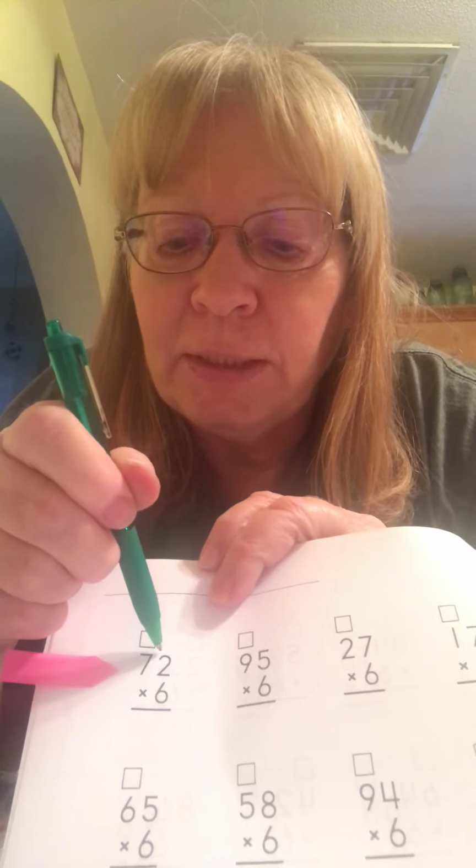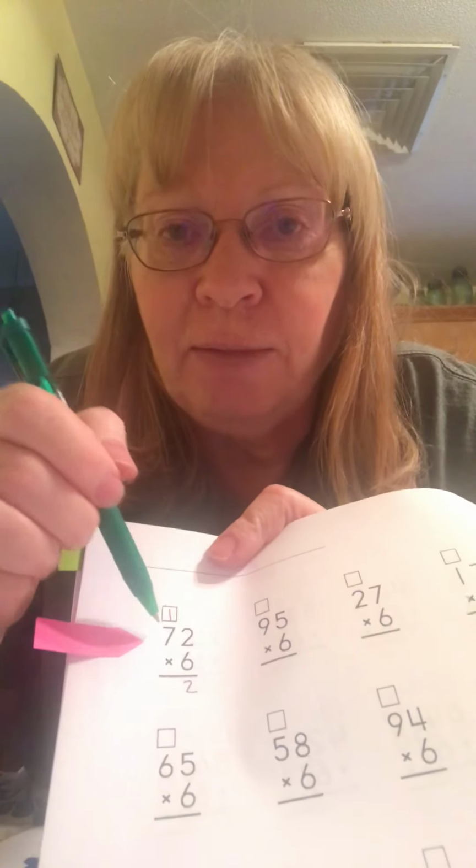So I'm going to go 6, 12. So the 2 goes under here, and the 1 goes in the box. Okay, now we have 6 times 7.